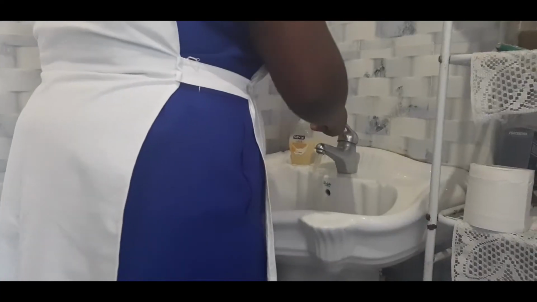Before any procedure can be done, a nurse should always perform proper hand washing technique. I have done a demonstration of the proper hand washing technique, so I'm going to go and wash my hand, and then afterwards I'm going to start preparing the medication for my patient.